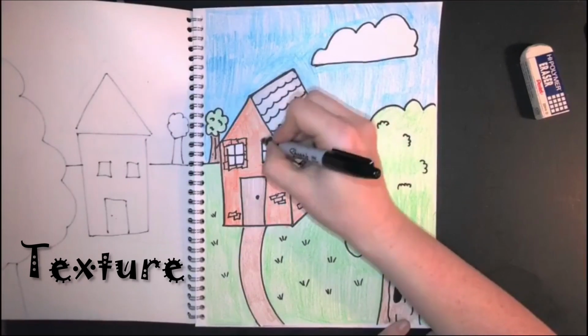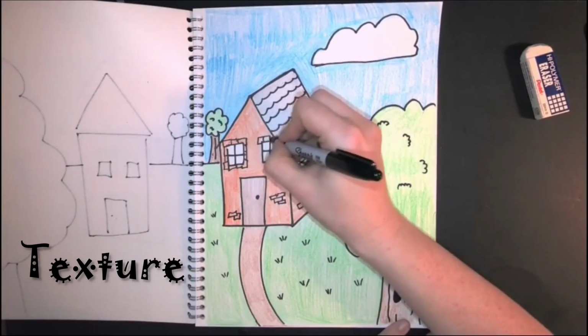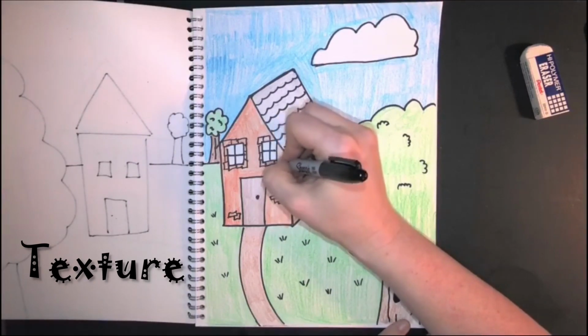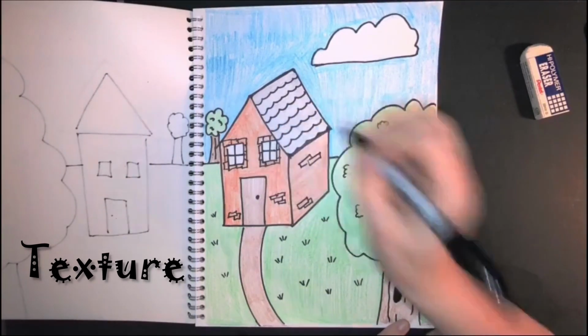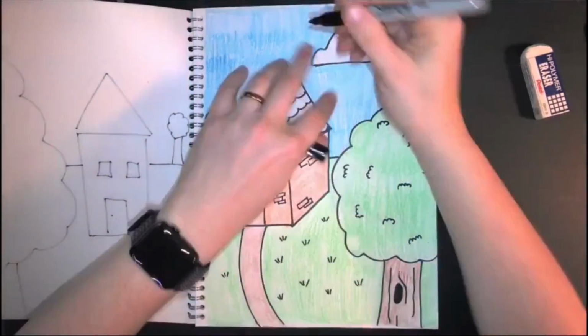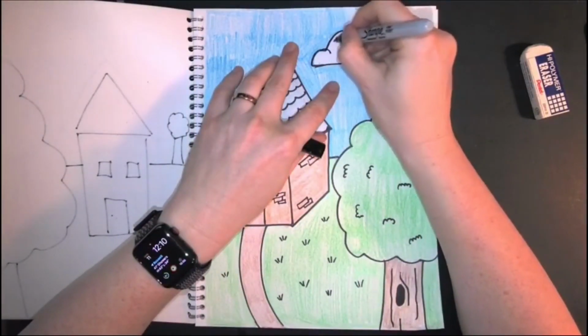So now I've got something more to show texture in my house, but I'm not done. I'm missing, well, first of all, let's do the cloud.